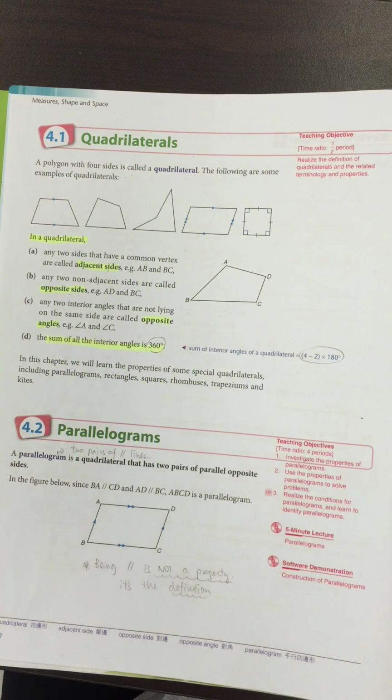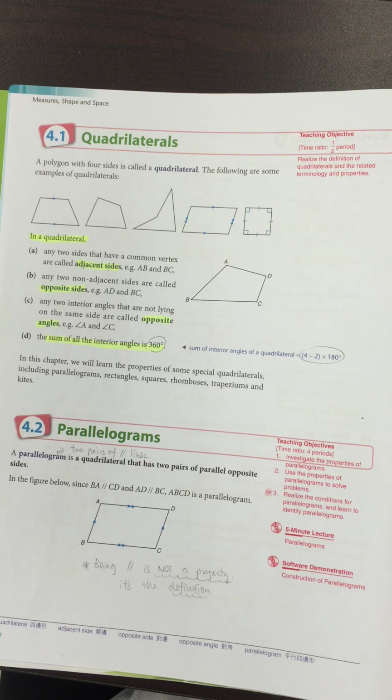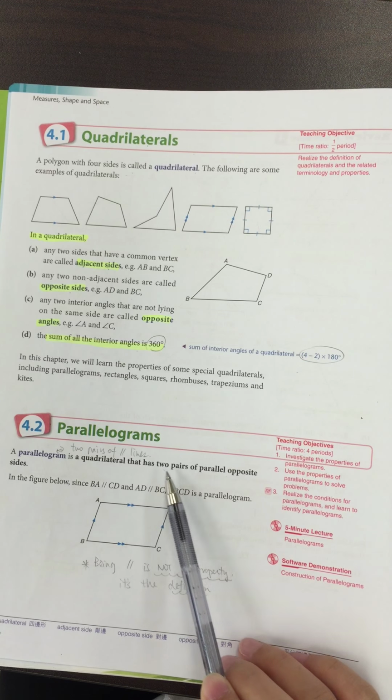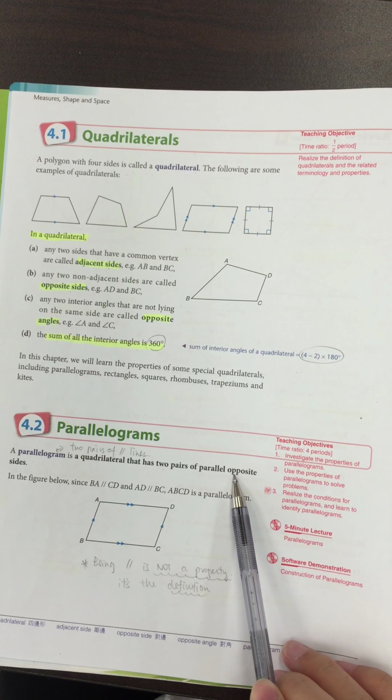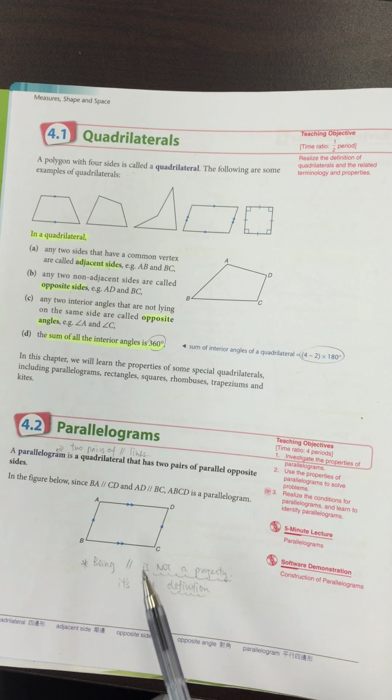Lesson 6. In this lesson, we are going to talk about the properties of a rectangle and how to apply the properties to solve for unknowns. So let's go to page number 6. A few lessons ago, when we learned the definition of a parallelogram, we said when you see two pairs of parallel opposite sides, you can conclude this is a parallelogram.